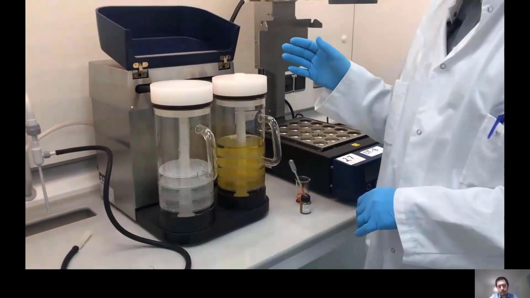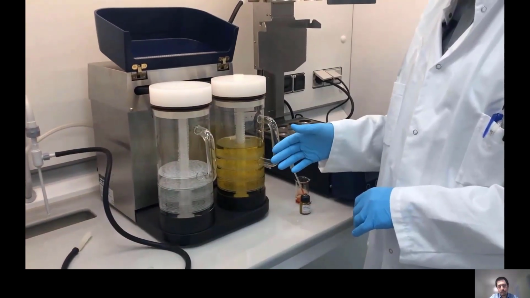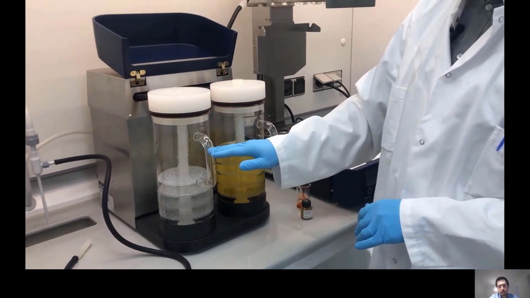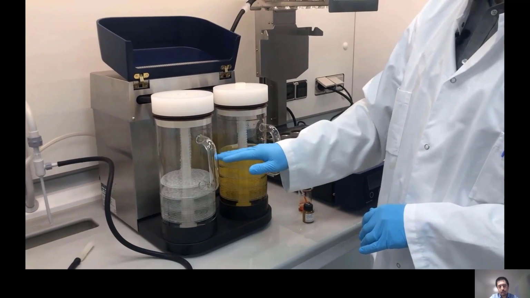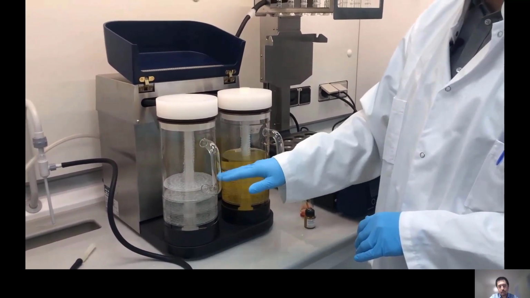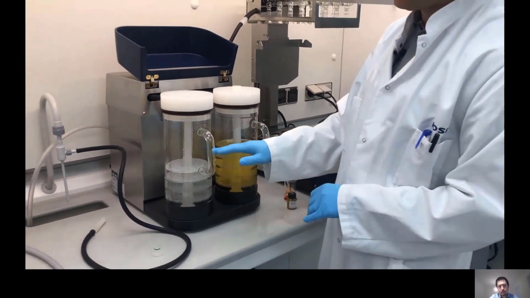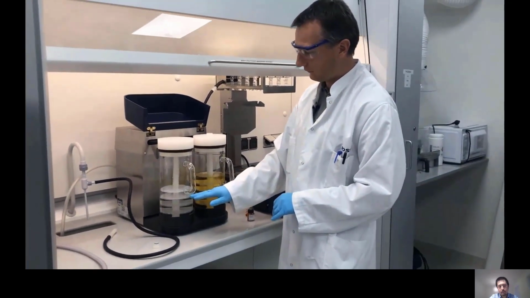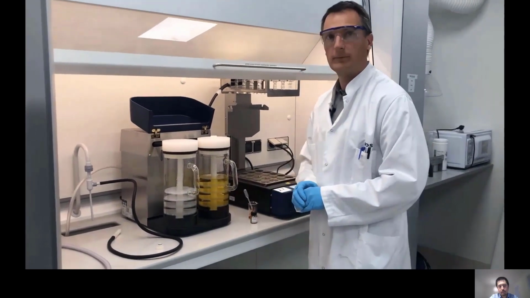When you have taken out all the liquid, you need to refill it again to this level here, for both solutions, the alkaline and the water. And if you have a lot of moisture or water in the samples, then you need to have approximately this level for the water.